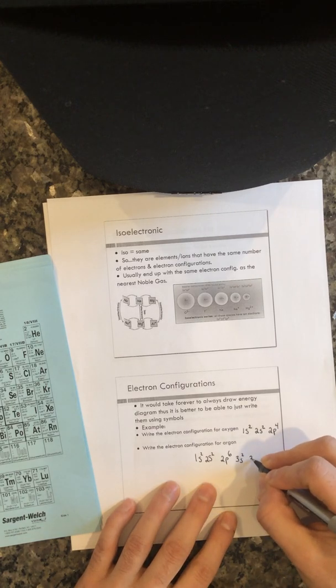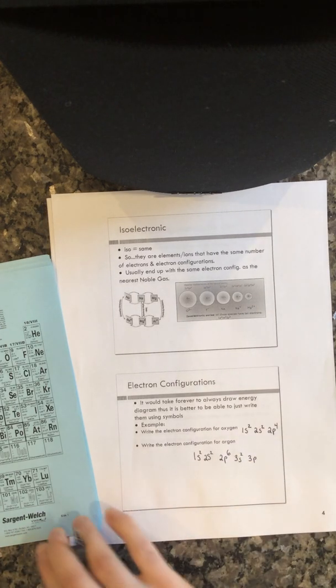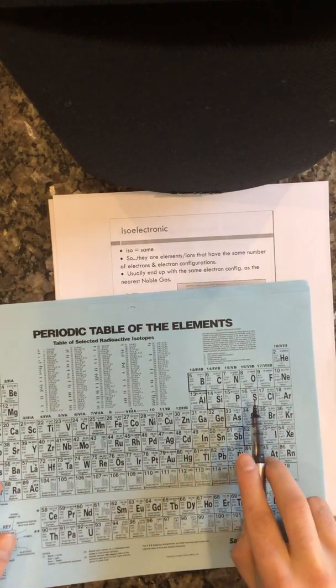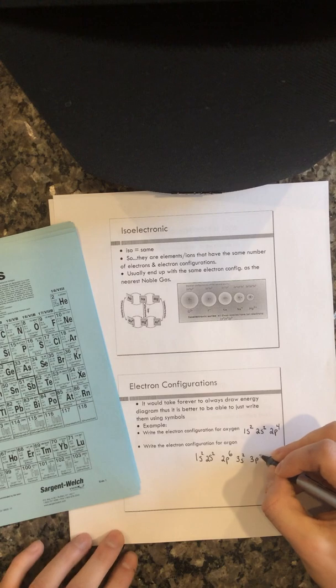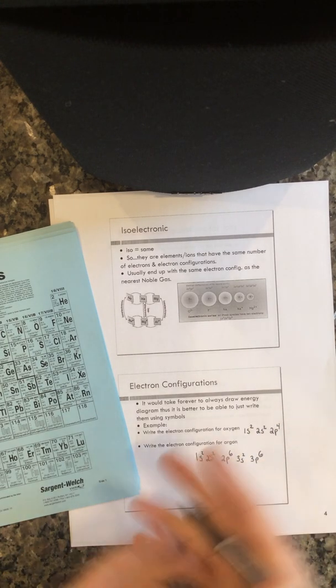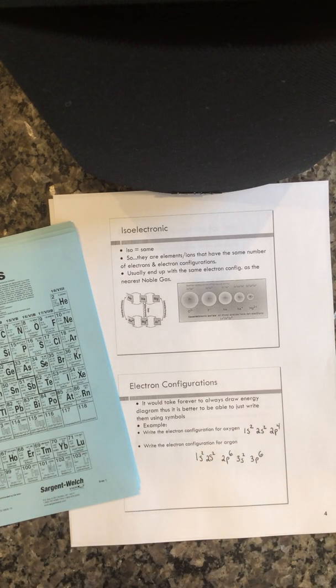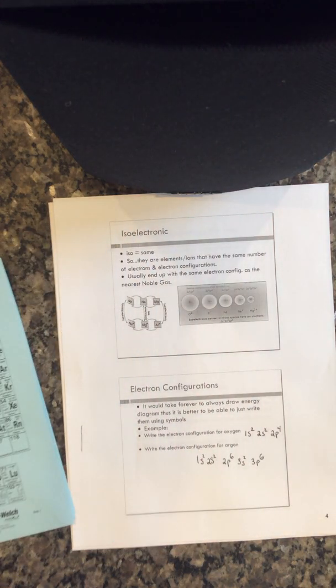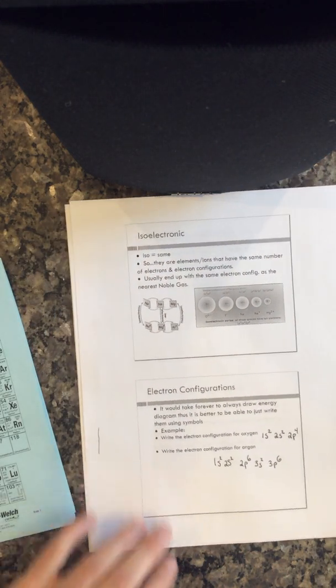And then for argon, we're in the 3p section, but argon is the last one. So we have 1, 2, 3, 4, 5, 6. So that's why we put a 6 there. So that's the electron configuration for argon. Okay? So hopefully that makes sense. All right. Let's try one more before we move on.